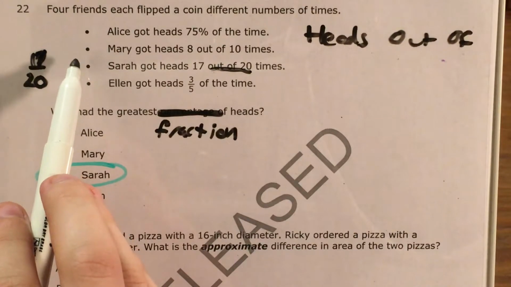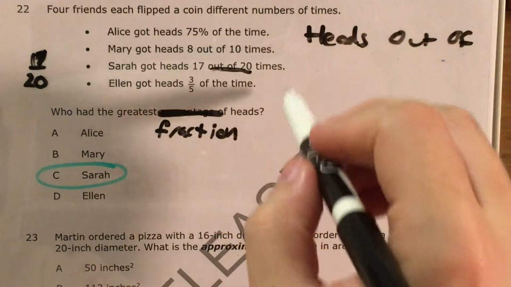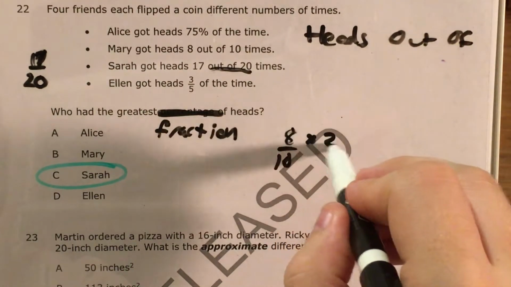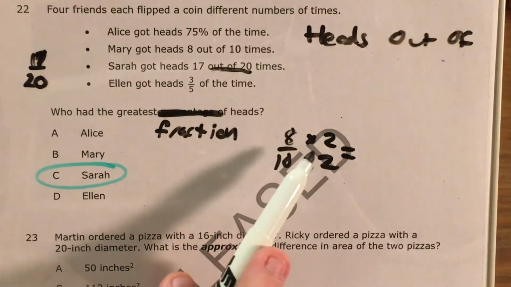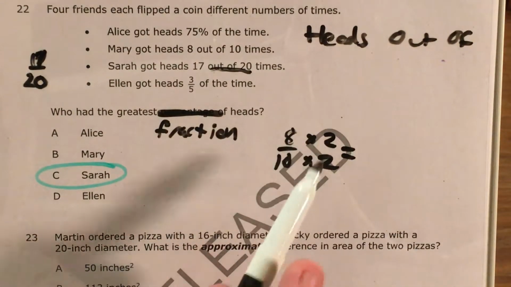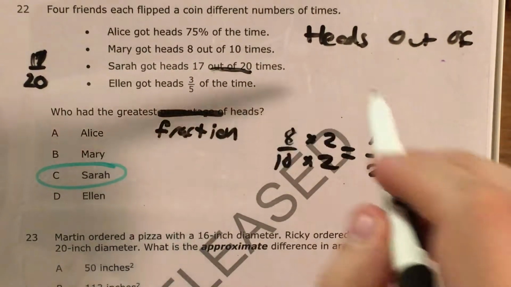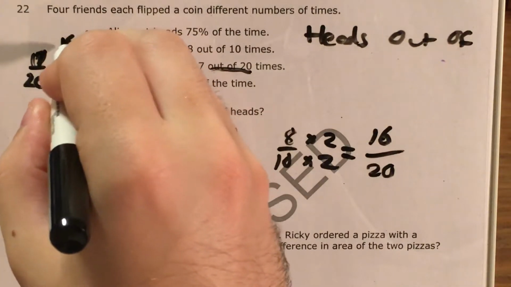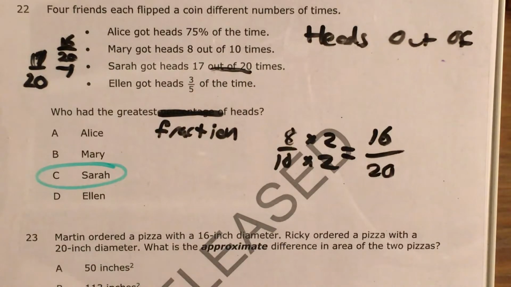So next thing I'll do is I'll come here to Mary and say that Mary ended up getting 8 out of 10. If I want to change this denominator to 20, I need to multiply it by 2. So I multiply my numerator and denominator by 2. 10 times 2 is 20. 8 times 2 is 16. So Mary got 16 out of 20.